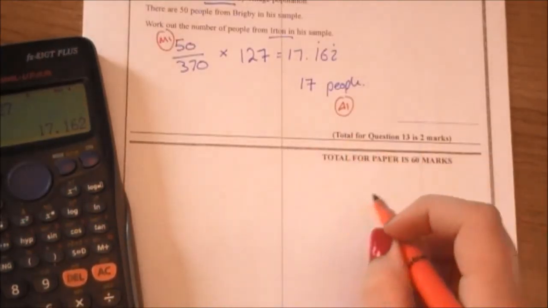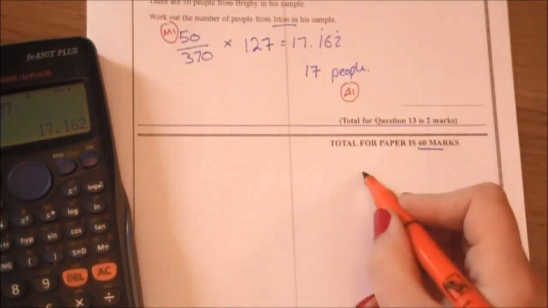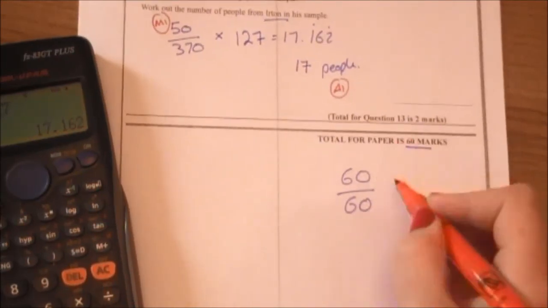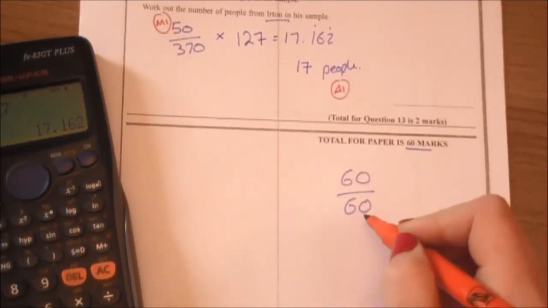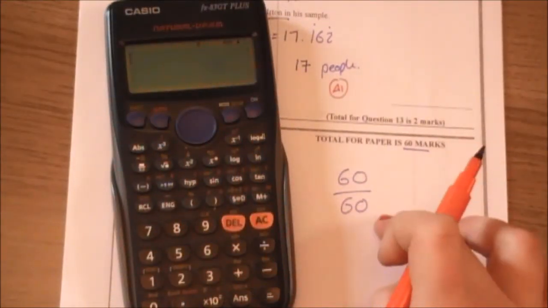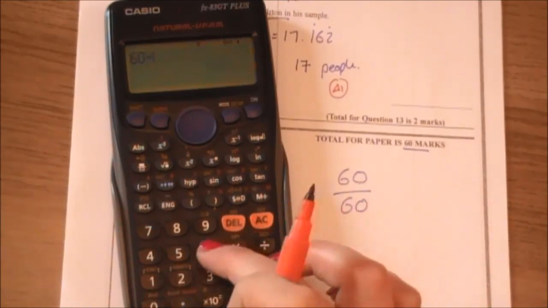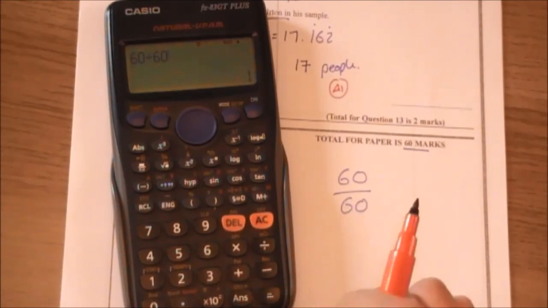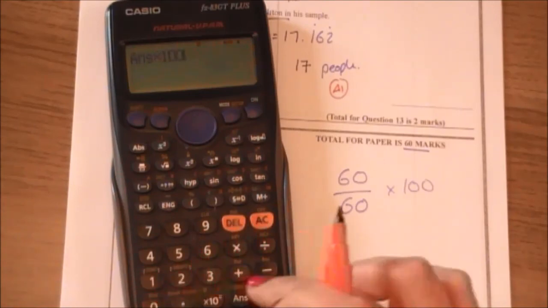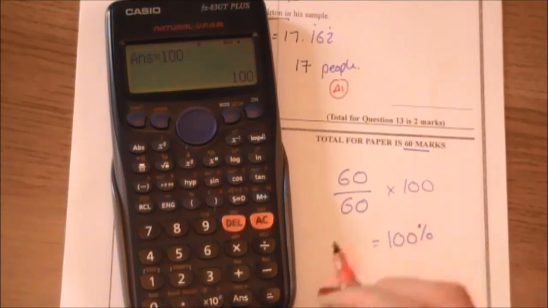Now I want you to add up all the marks that you got, and because the total paper is out of 60, I happen to get 60 out of 60. Not that I'm bragging, but you write it as a fraction, 60 out of 60. Then on your calculator, you do whatever you had out of or divided by whatever you had. So in my case, I had 60 divided by 60 equals, and then I times that by 100 to get it to a percentage. So I just happened to get 100%. No big deal.